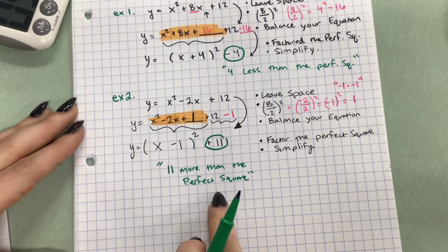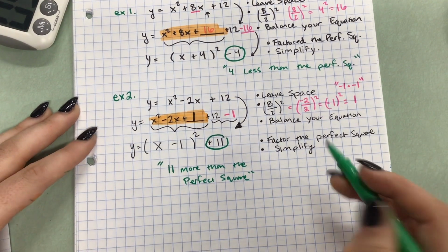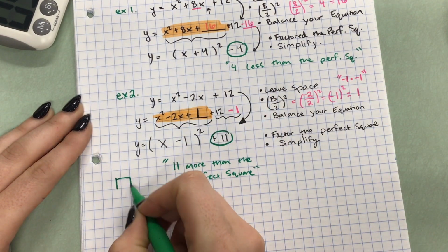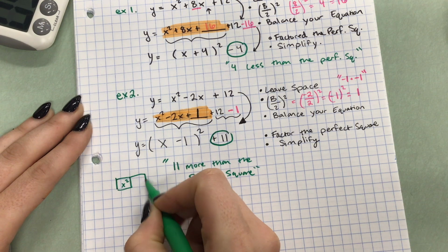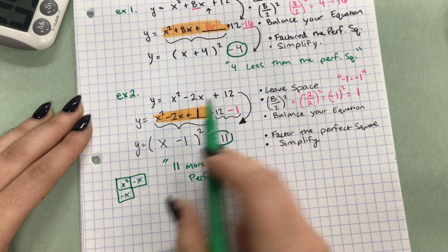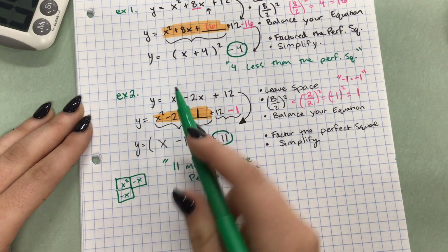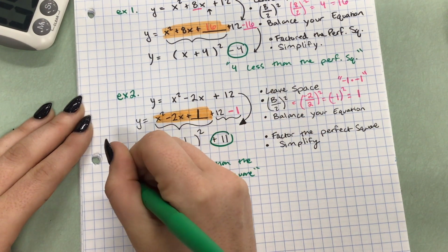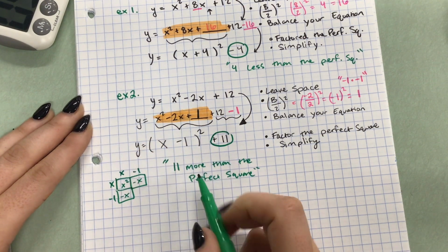If you're having a hard time visualizing what this means, you're just gonna say that, like, if you were to build this picture, we would get x squared, negative x, that would give us a negative 2x, excuse me. So this is negative 1x, x, negative 1.